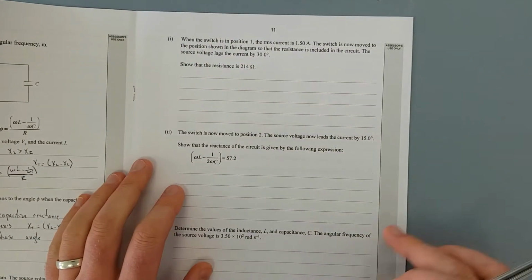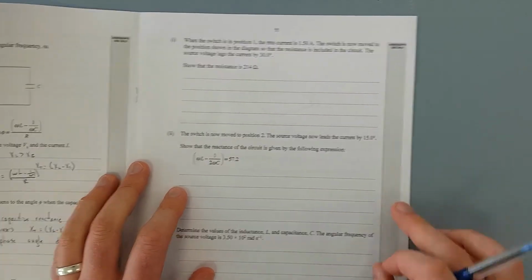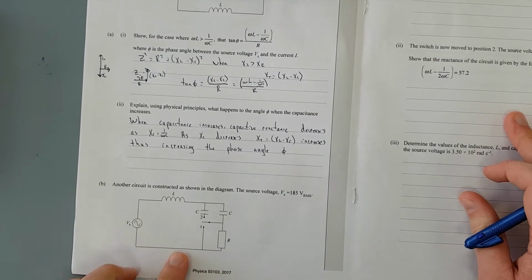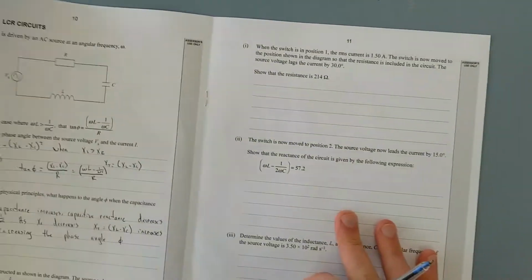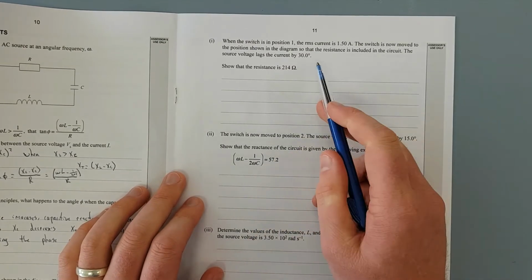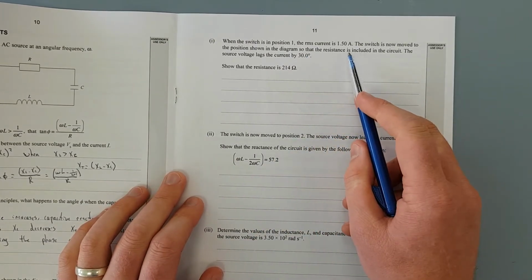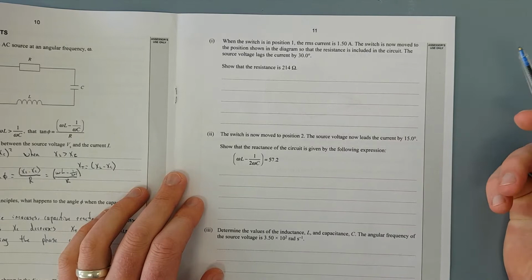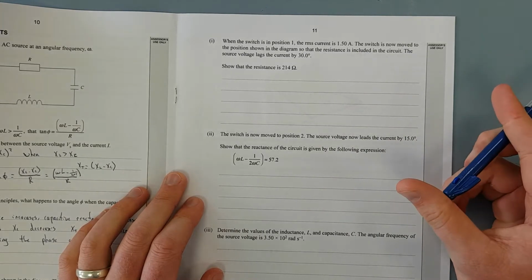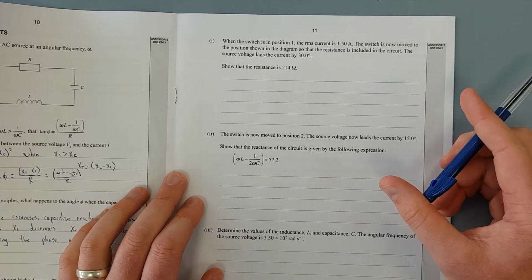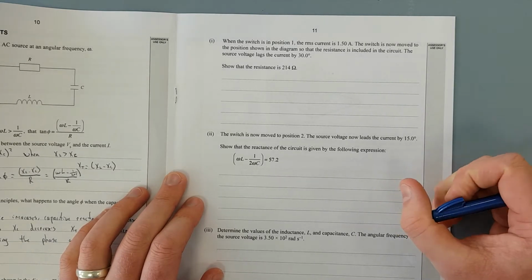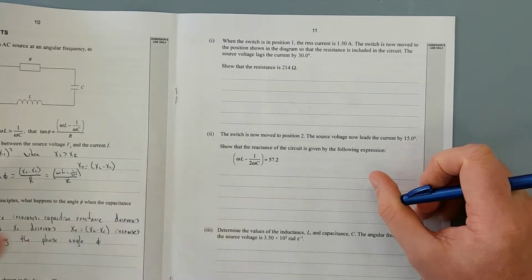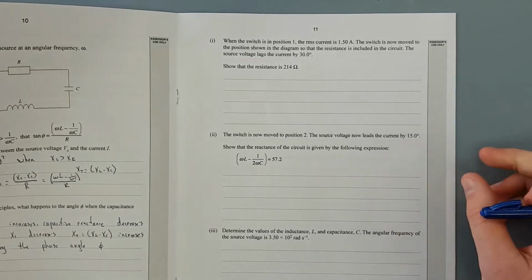Right, next question. When the switch is in position 1, this is the diagram here, we have to keep on going back and forward to it, but whatever. When the switch is in position 1, the RMS current is 1.5 amps. The switch is now moved to the position shown on the diagram so that the resistance is included in the circuit. The source voltage lags the current by 30 degrees. Show that the reactance is 214 ohms.